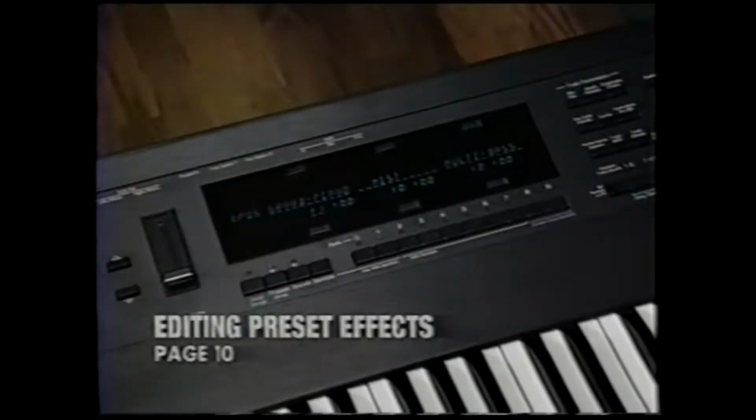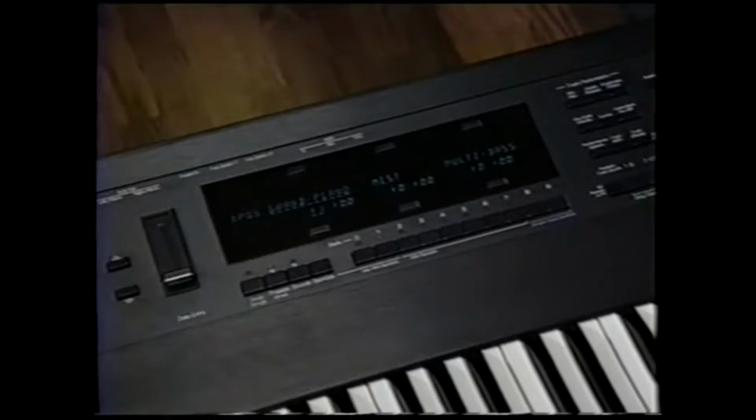Editing preset effects. The effect used in a newly created preset is a copy of the effect used in the preset's primary sound. The effect, however, can be freely edited without changing the effect in the original sound. Changing the preset effect algorithm.